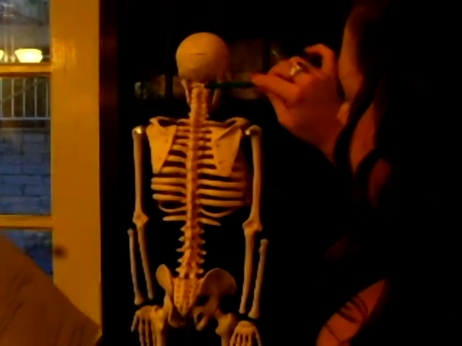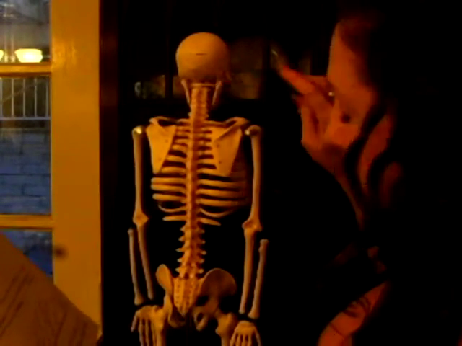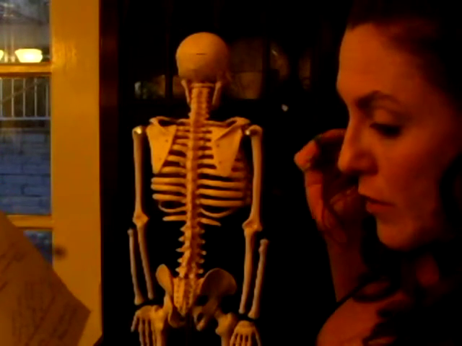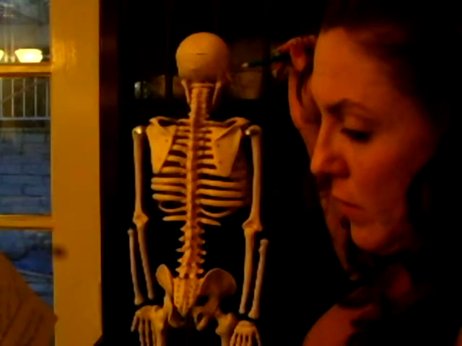Okay, so the cervical vertebrae, there's 7, and those are your first 7. This is the atlas right here. This bone articulates with the occipital condyles, and it allows you to do this. Shake your head yes, and that's why it is important.